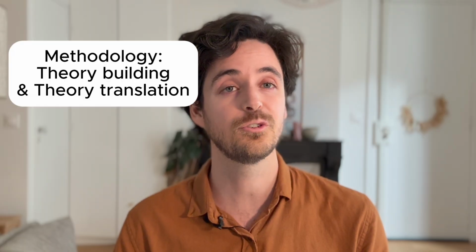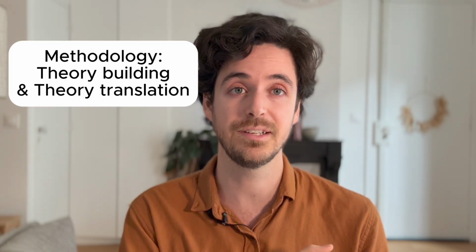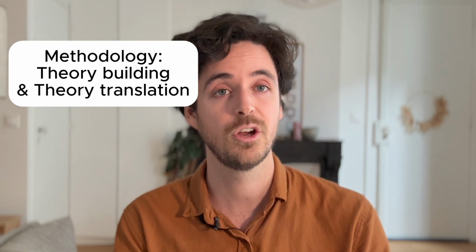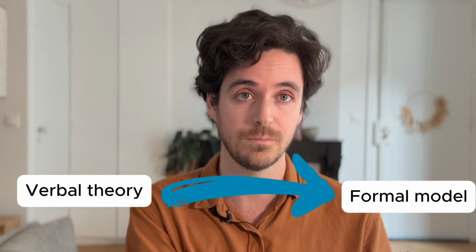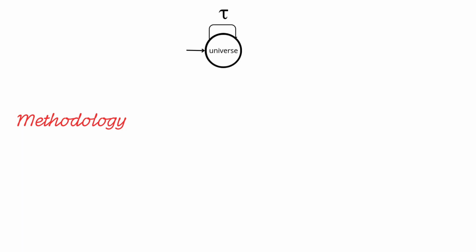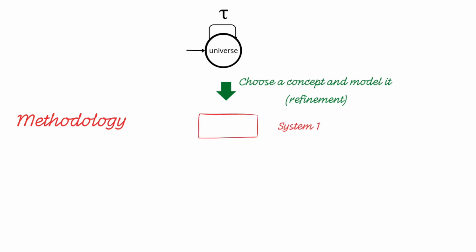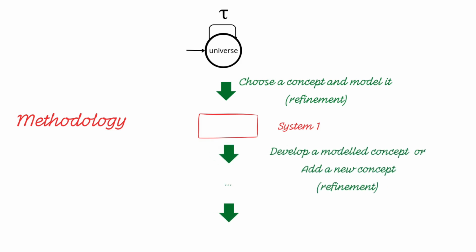This leads to a concrete methodology for theory building or theory translation, which is to translate a verbal theory into a formal model. First, I begin with a trivial system. Then I pick one concept of the theory which I wish to model. I use the refinement operations to model this concept, and step by step we either make a previously modeled concept more precise, or we add a new concept to model. The resulting system is the theory.